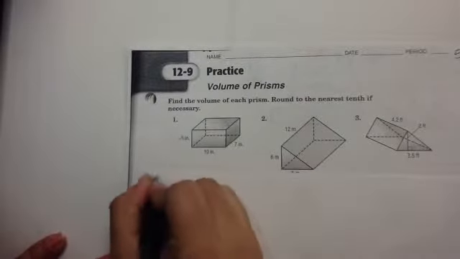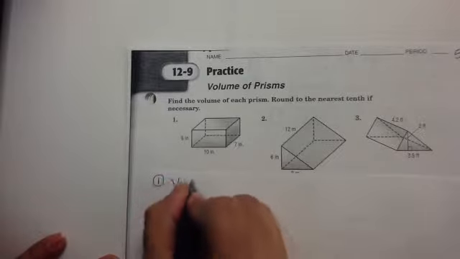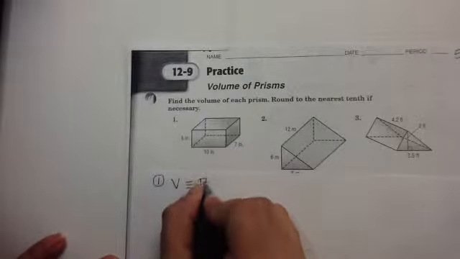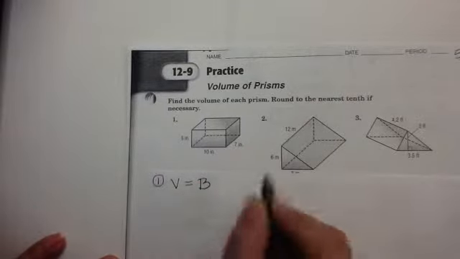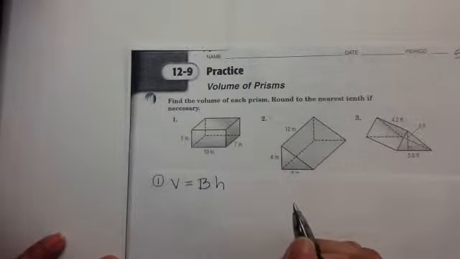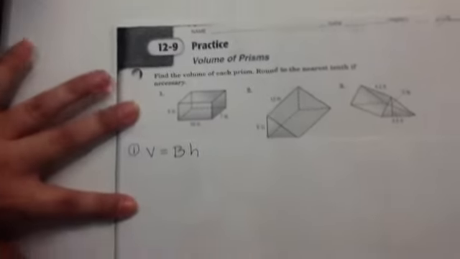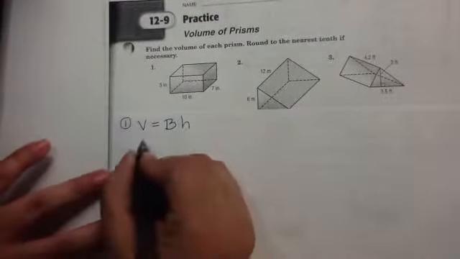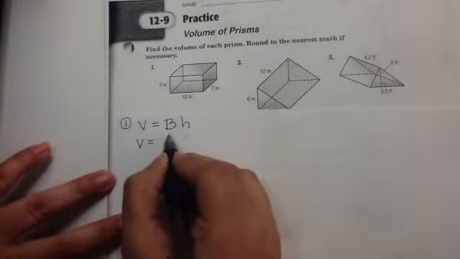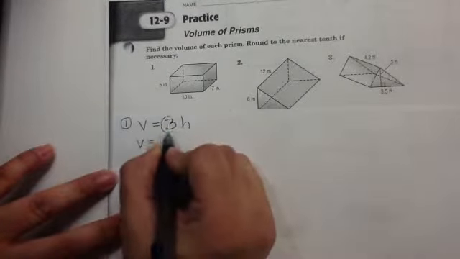Number 1, I want you to write the formula V volume equal area of the base, that's the letter B, times height. You can do it on the back. Do it on the back. Now, the next step is going to be to replace that letter B with the base.